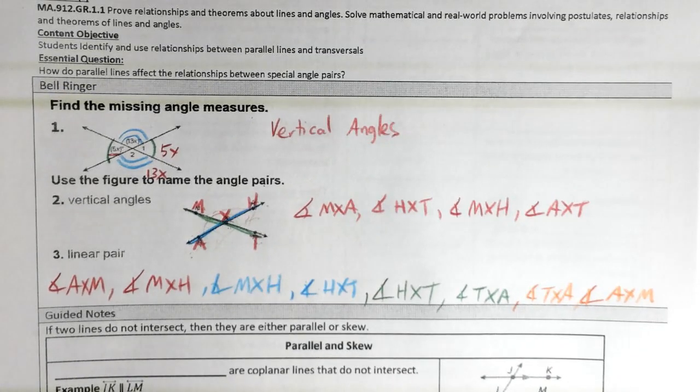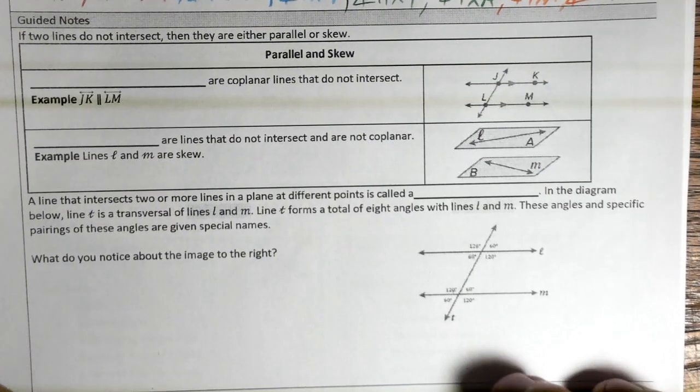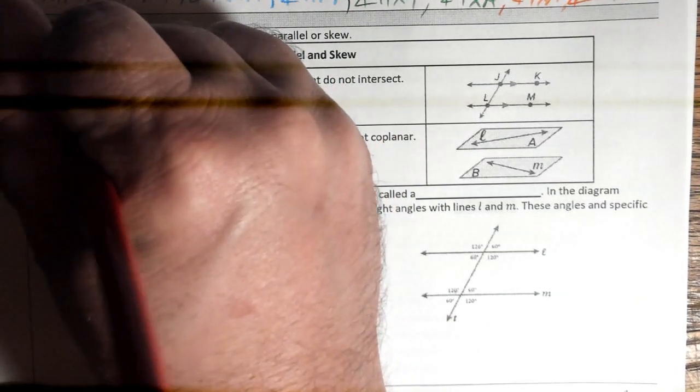All right, let's adjust our paper. Scooch up to the guided notes. Again, still page 1, about halfway down. Let me write these in real quick for you.